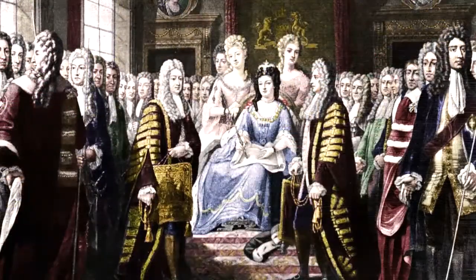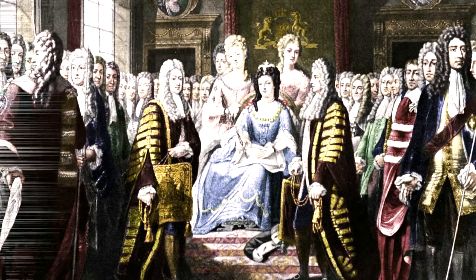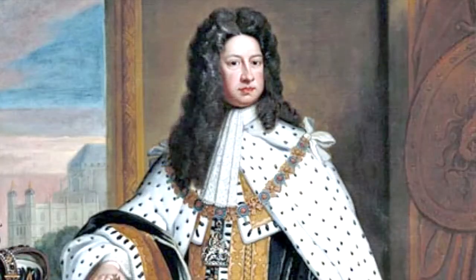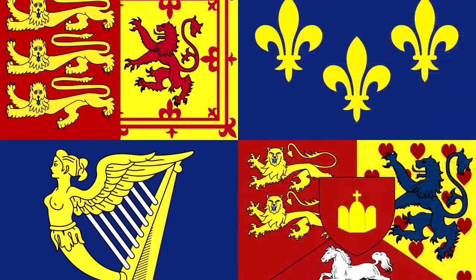Now, Anne would be the last monarch of the Stuarts, being succeeded by, of all things, a German. The elector of the German state of Hanover, George, would become King George I of the Hanoverian dynasty. Now, they would keep their flag, but this time in the top right corner, they would put the fleur-de-lis. In the top left, a combination of the Plantagenet lion and the Scottish red lion. Bottom left would remain the Irish harp, and the bottom right was the flag of the Hanoverian dynasty.